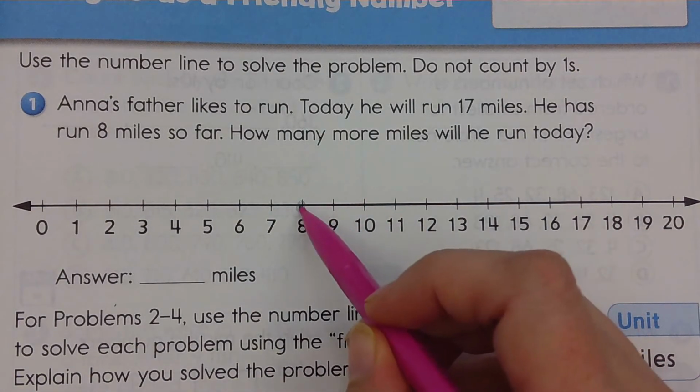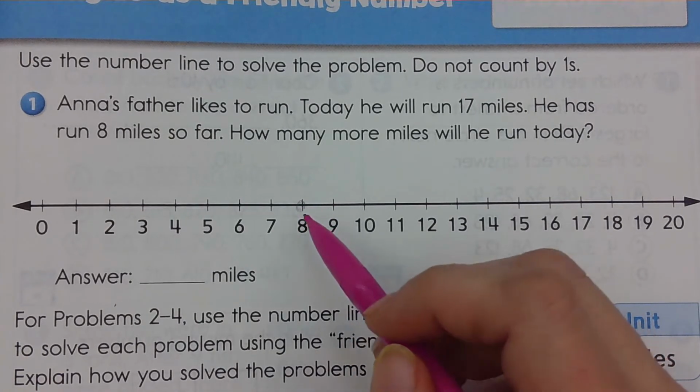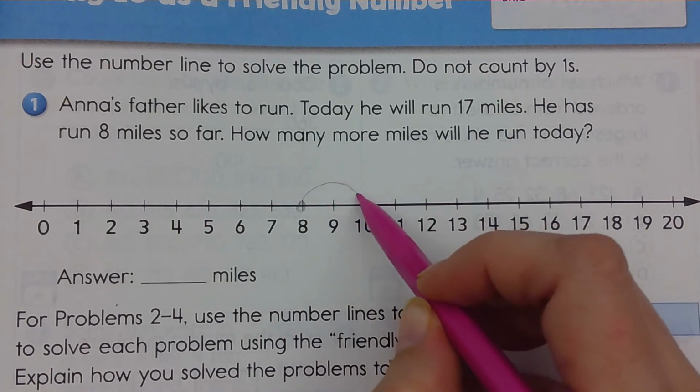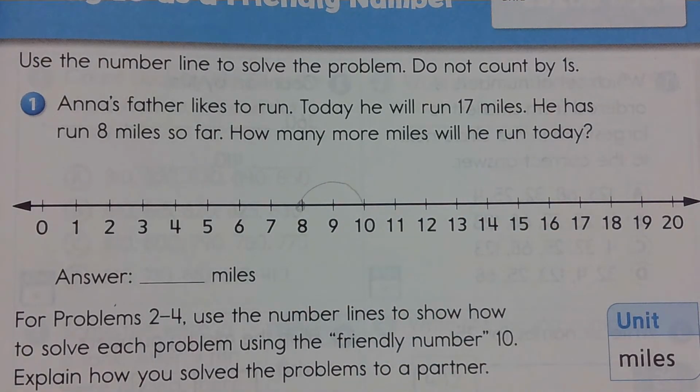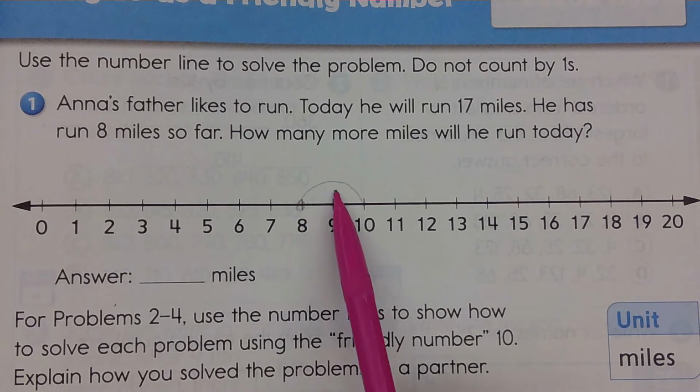I am going to use the going up through 10 strategy. Yesterday we used the going back through 10 strategy. So I'm going to stop at the number 10. How many miles is that between 8 and 10? Did you say 2? You are correct.